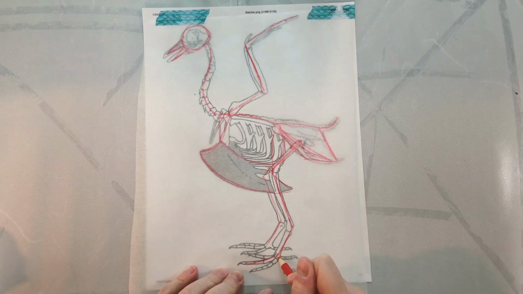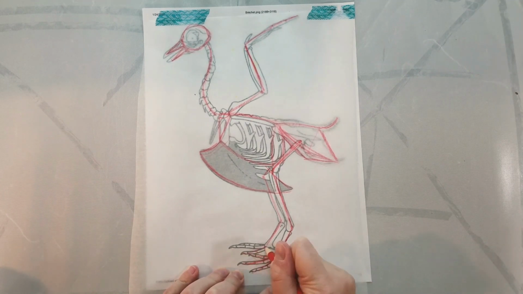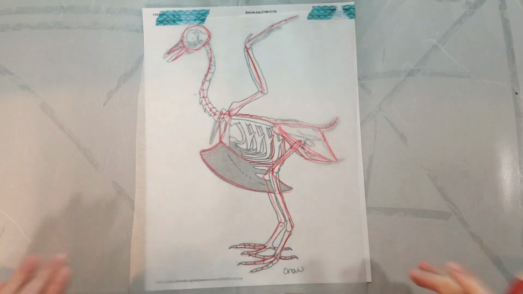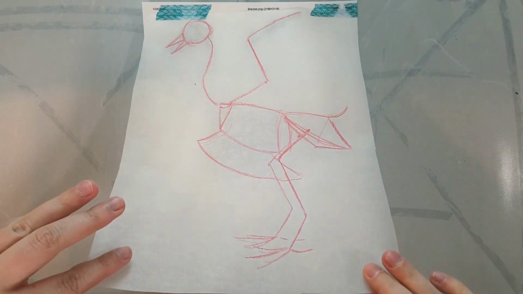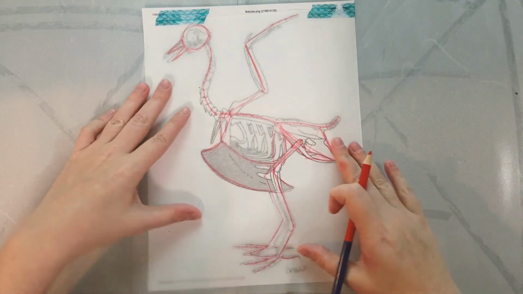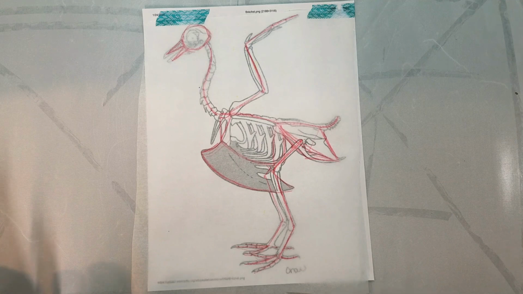We have our 3 frontal toes and then our back toe. Frontal and backal, right? Dorsal. All right, so we've got our crow. You guys can see how the stick figures really differ from the actual skeleton form itself.